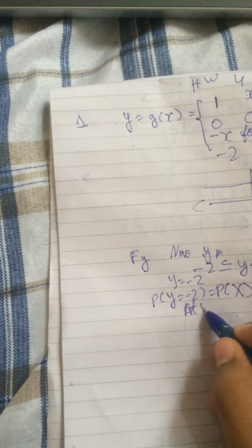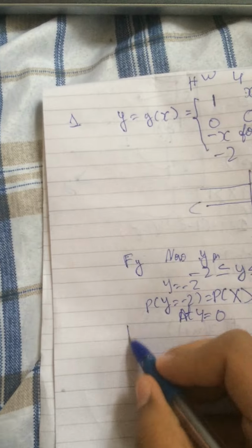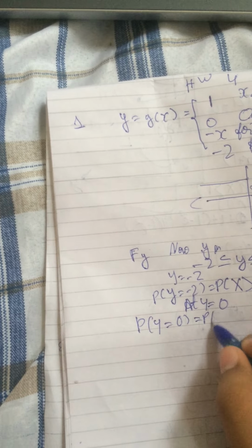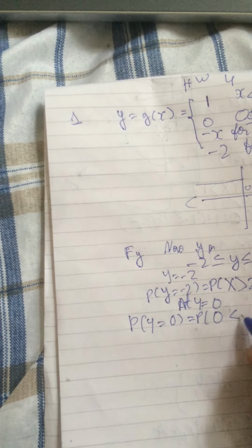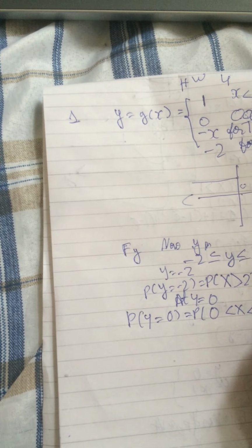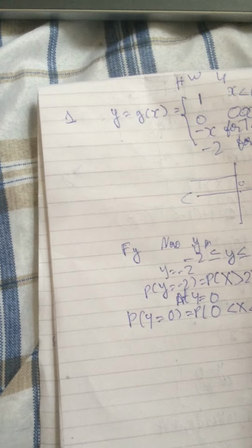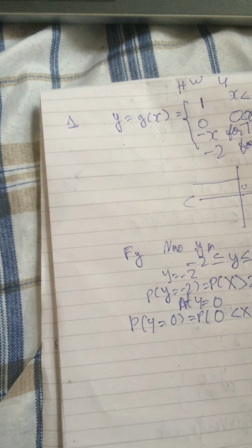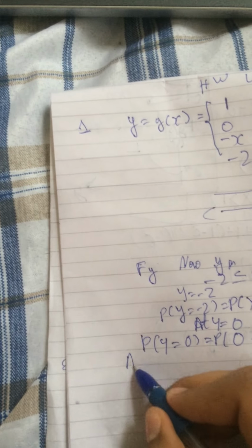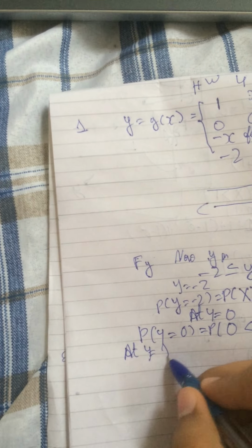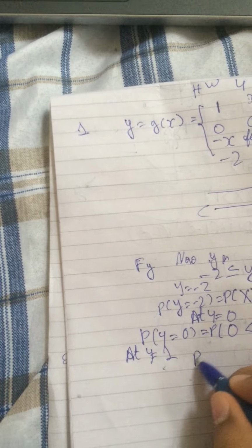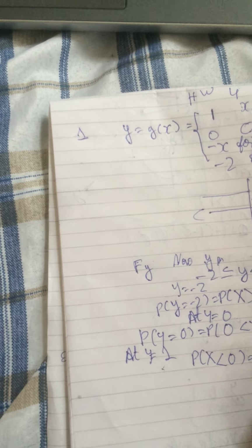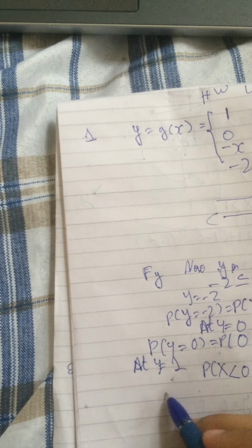Similarly we find it out at y is equal to 0. Now the probability at y is equal to 0 is the same as the probability when x is between 0 and 1, which is given by Fx of 1 minus Fx of 0. Now similarly we find it at y is equal to 1, which is given by the probability when x is less than 0, equal to Fx of 0.